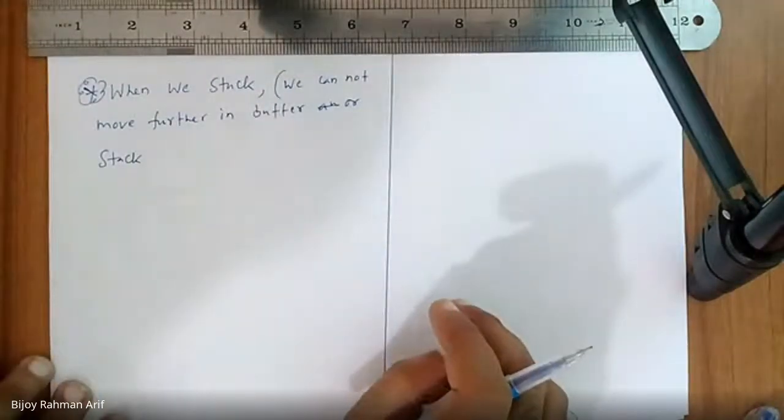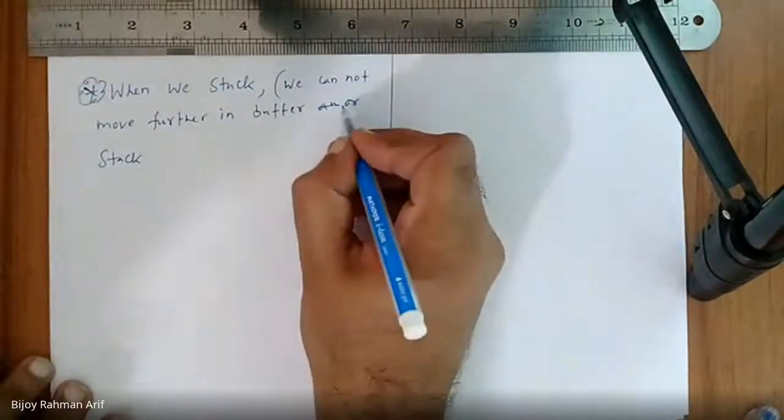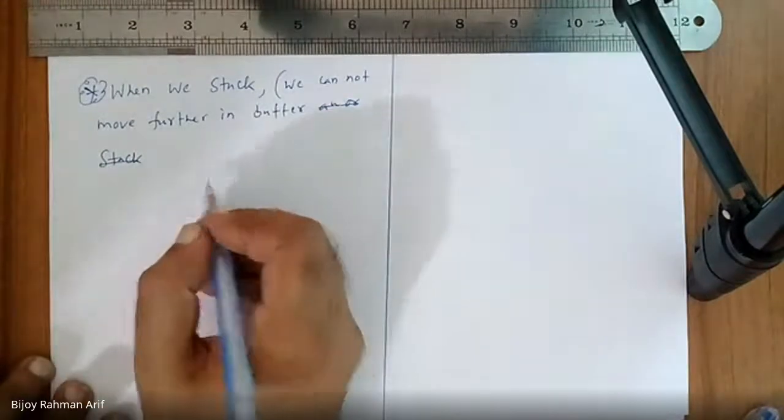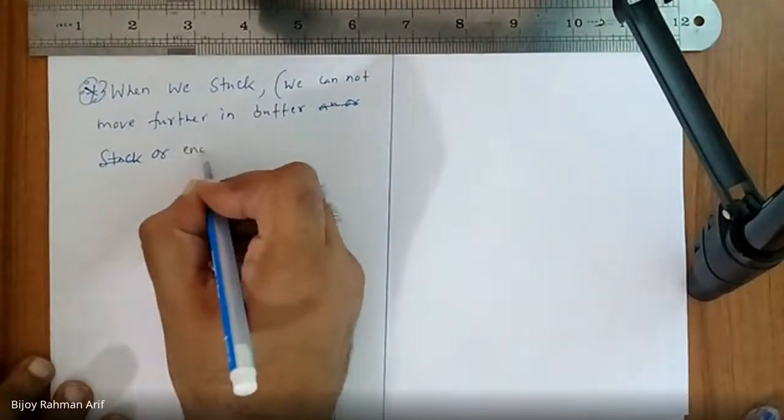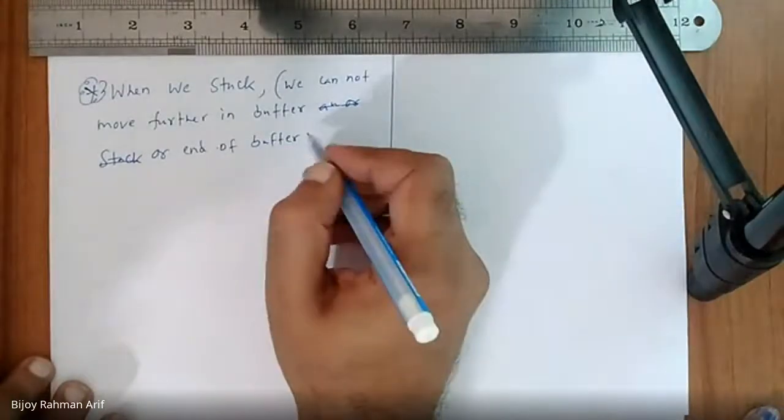When we cannot move further in the buffer, or the end of the buffer is reached, that is also another kind of stuck.